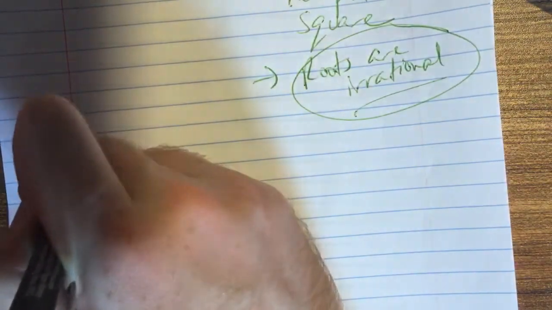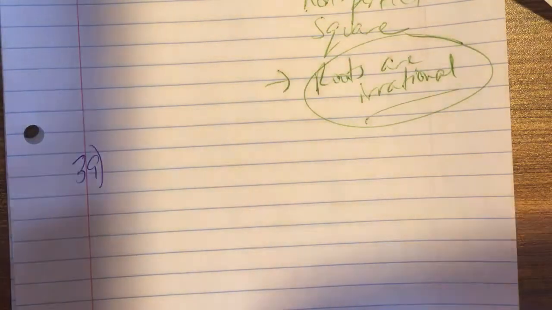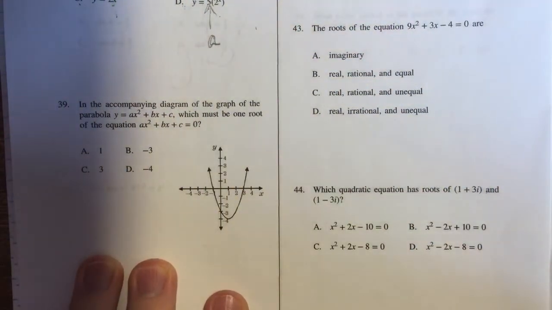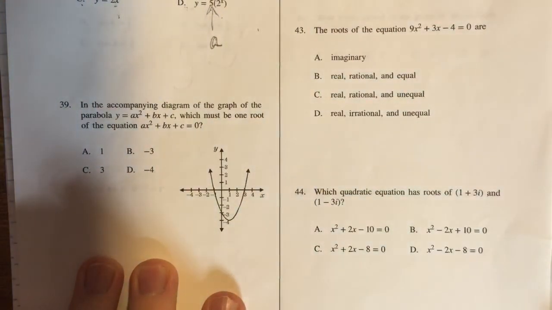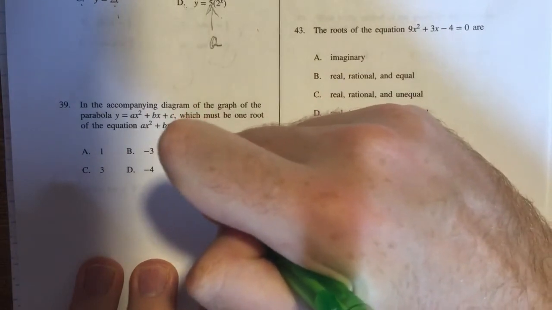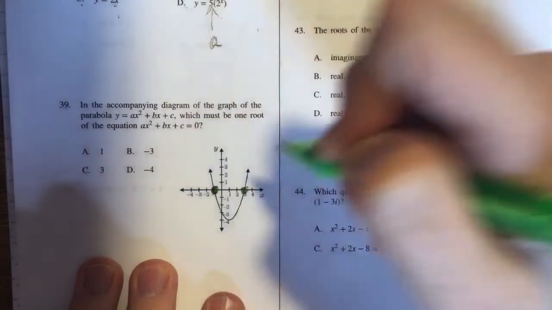And question 39 is your last question of this section. I'm going to hold this question under the camera. In the accompanying diagram of the graph of the parabola y equals ax squared plus bx plus c, which must be one root of the equation? And we know that the real roots can be seen as x-intercepts, so negative 1 is one of the roots, and the other x-intercept is 3.